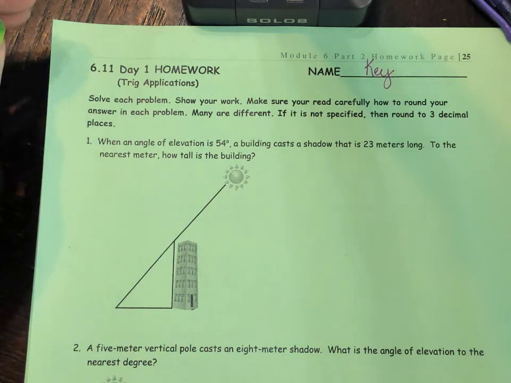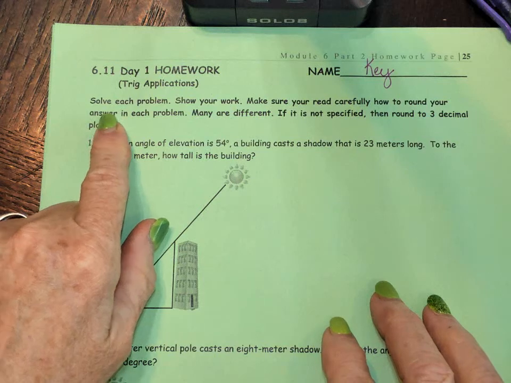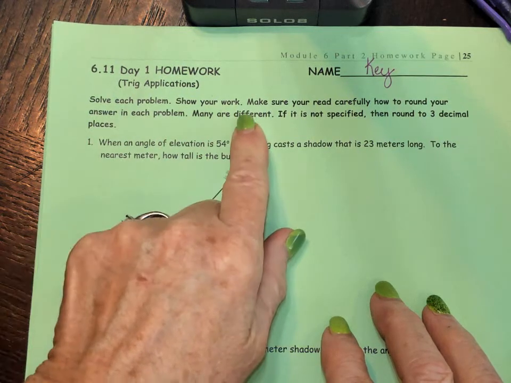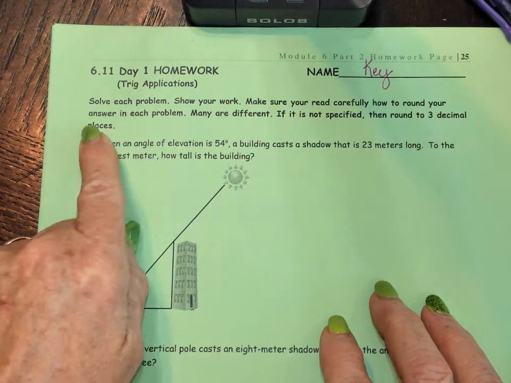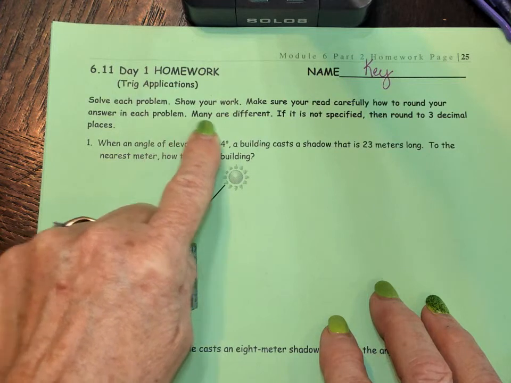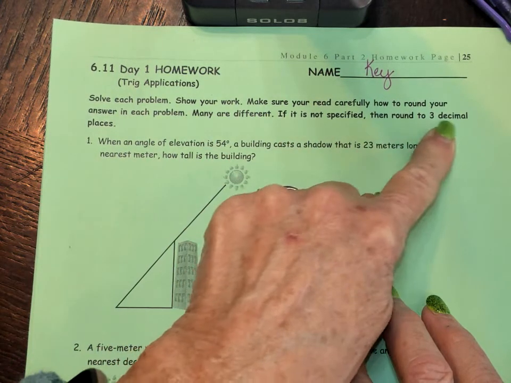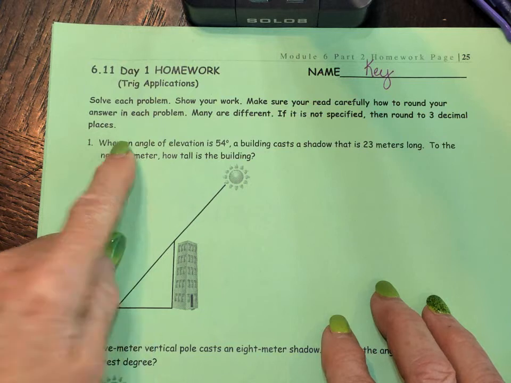All right, starting at the beginning. Solve each problem and show your work. Make sure you read carefully on how to round your answer in each problem. Many are different. If it's not specified, then round to 3 decimal places.